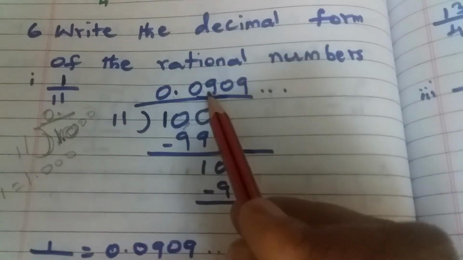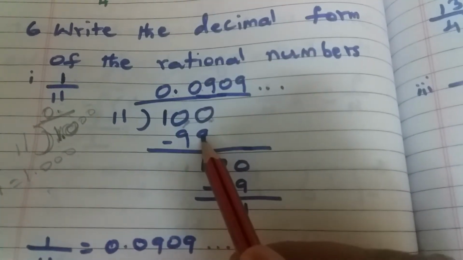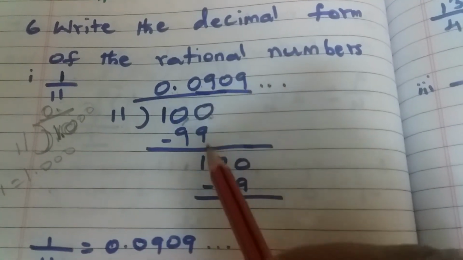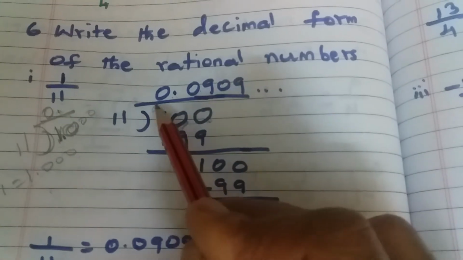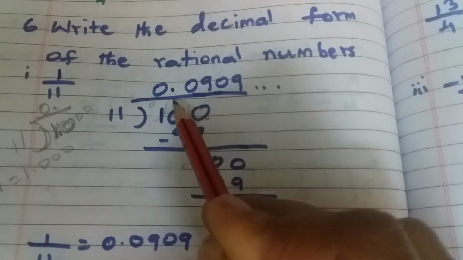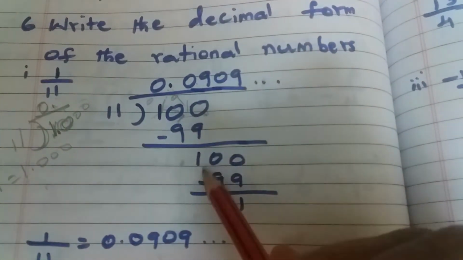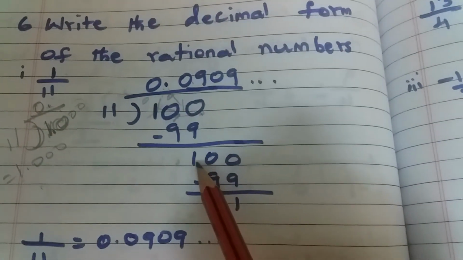So 11 goes 9 times. 11 9s are 99. So 100 minus 99 is 1. Otherwise you can borrow and subtract. From here borrow 10, borrow 1. Here 9 remains. 10 minus 9 is 1. 9 minus 9 is 0. Now we got 1.